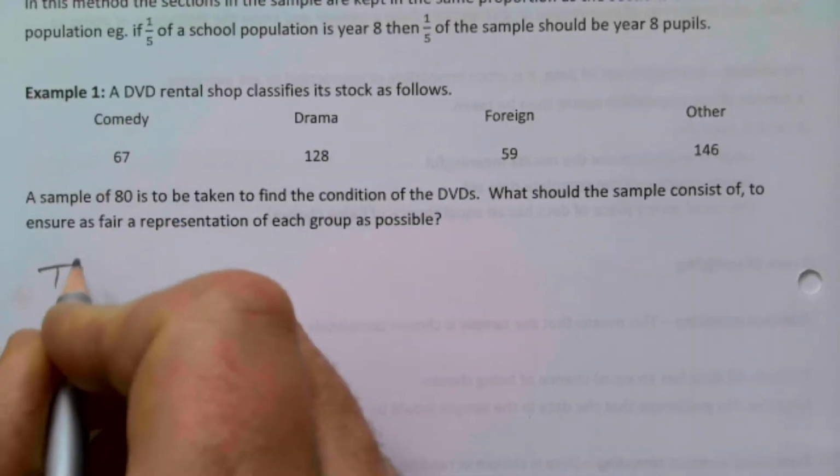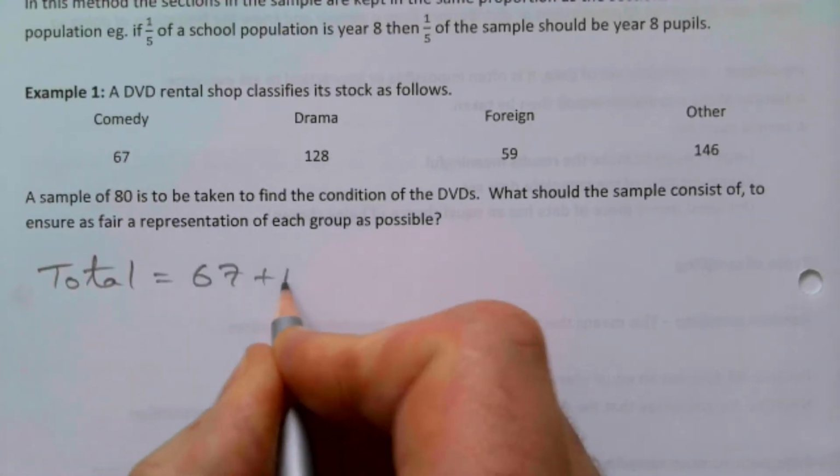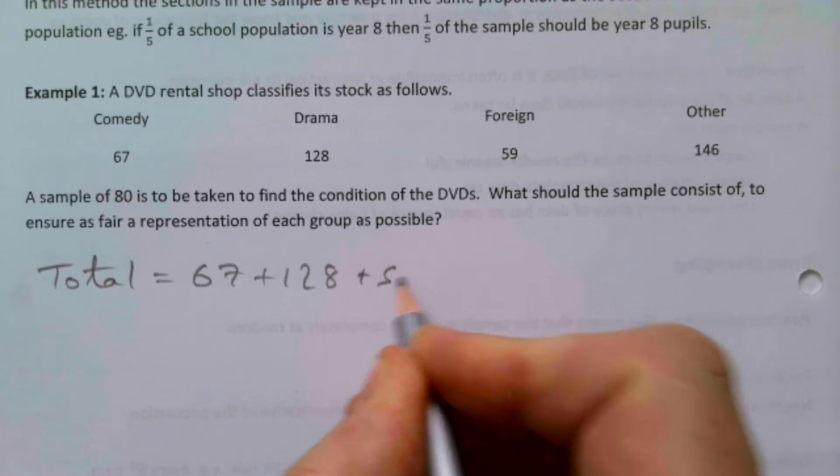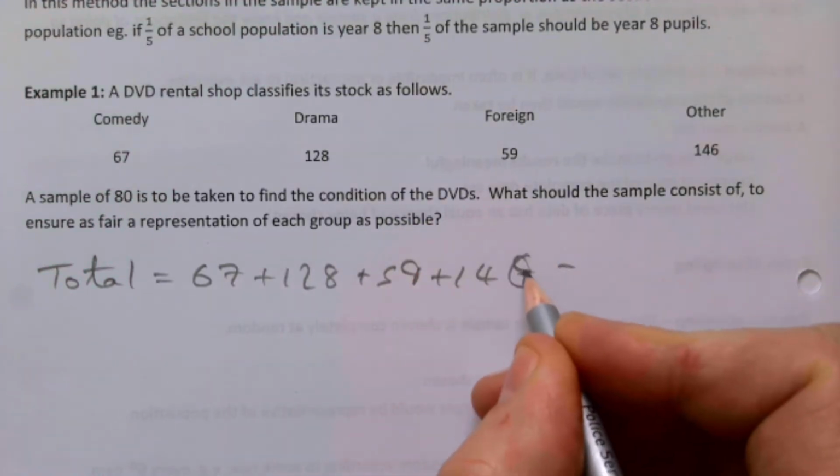So let's first of all work out our total, see how many we have. So that's 67 plus 128 plus 59 plus 146, so 400, right?